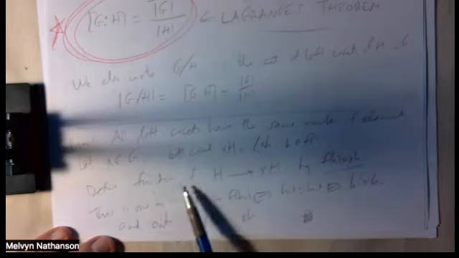Professor, do you mind just reading the last few sentences right there? So I guess, well, starting at "define a function."